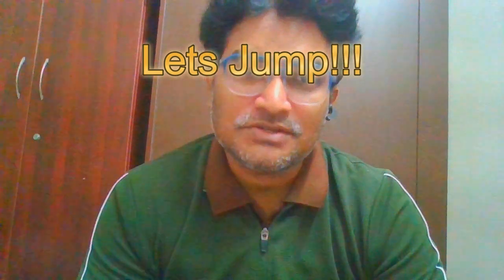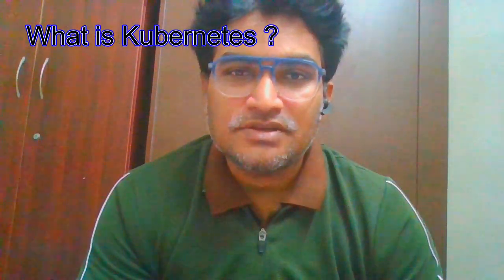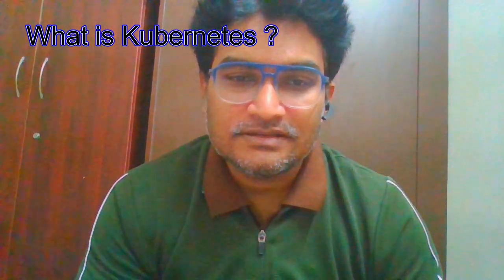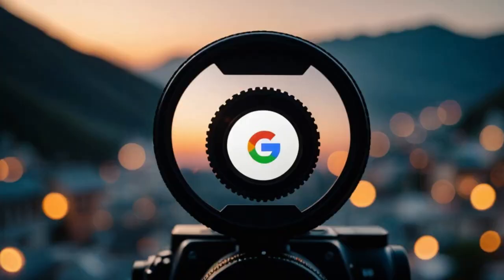So first of all, what is Kubernetes? Kubernetes is often called K8s. That's the short form: there are 8 letters between the K and the S in Kubernetes, so we call it K8s. It's an open source platform designed to automate deploying, scaling and managing containerized applications. It was originally developed by Google and is now maintained by the Cloud Native Computing Foundation. Think of it simply as the operating system for your cloud infrastructure.